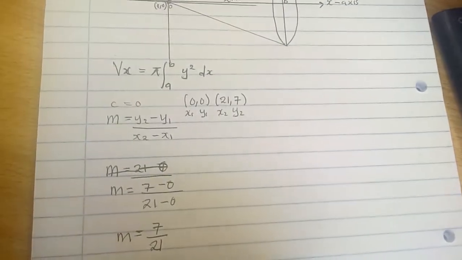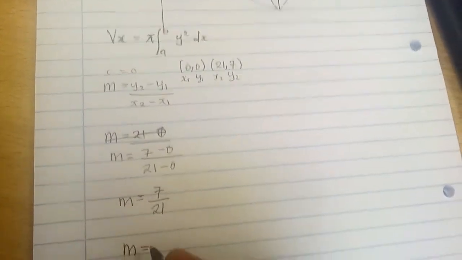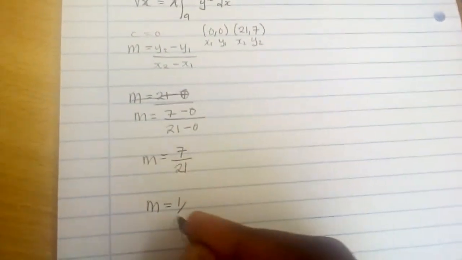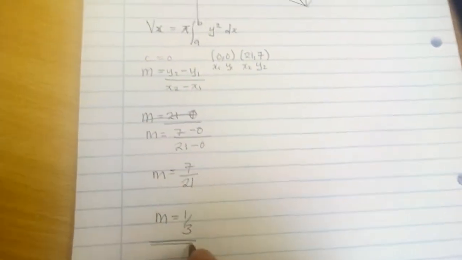This is the same as m equals 1 over 3. So this is the gradient of the line.